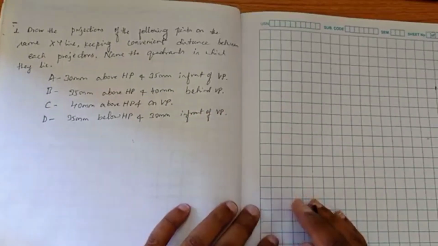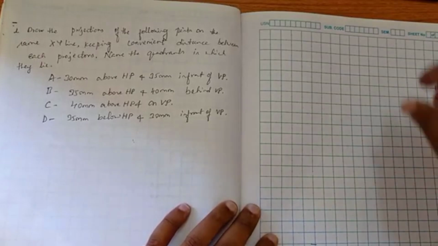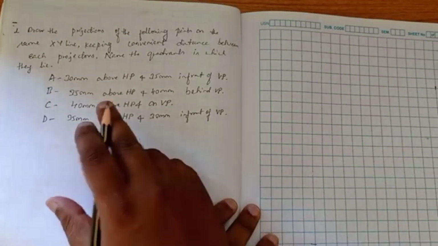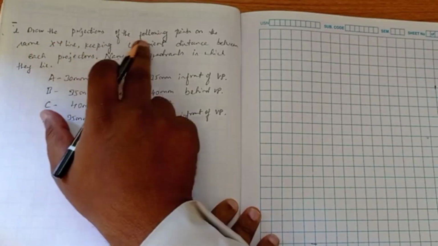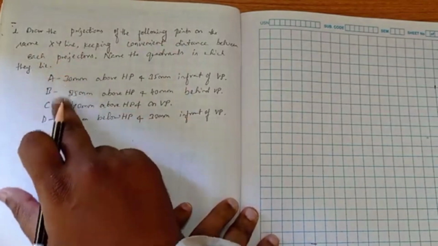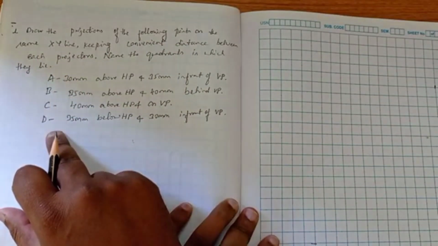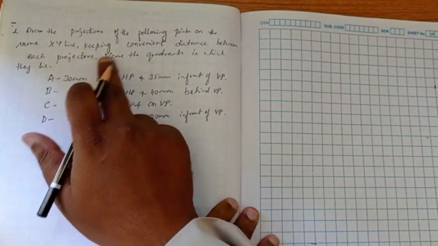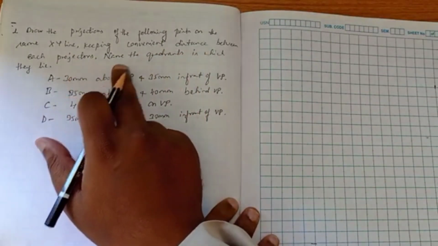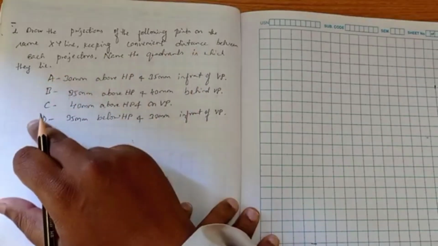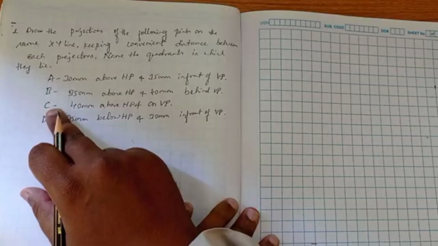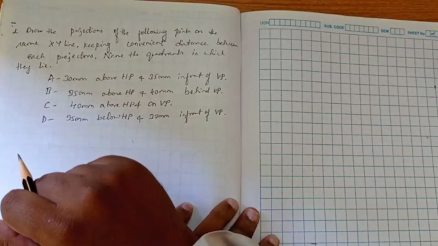Okay, so this is the problem. The basic problem which you have solved has only one point on the xy line. But you see in this problem, draw the projections of the following points on the same xy line. That is, on the same xy line, we need to project all these 4 points A, B, C, D, by keeping convenient distance between each projector, and after that we have to name the quadrants in which they are lying. We need to mention whether A is lying in first quadrant, which quadrant B is lying in, and C, and D. So that thing we have to do.